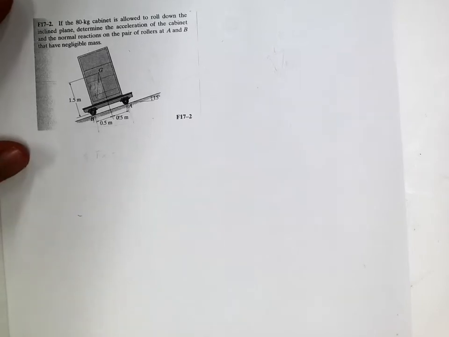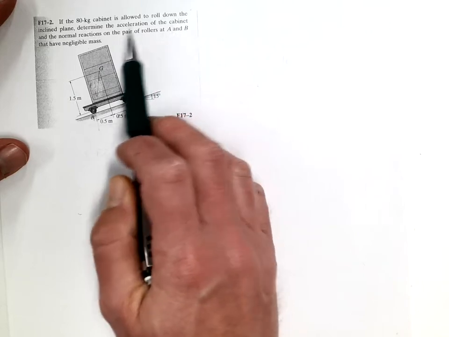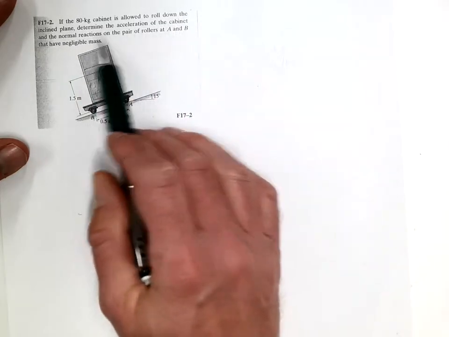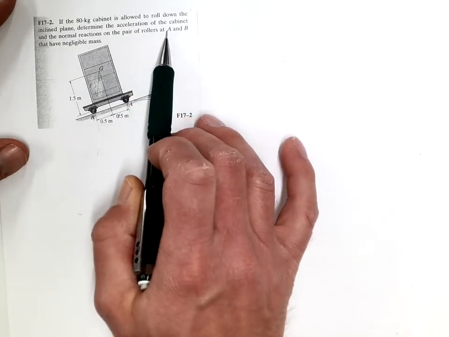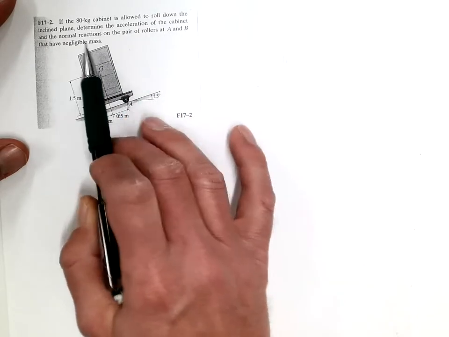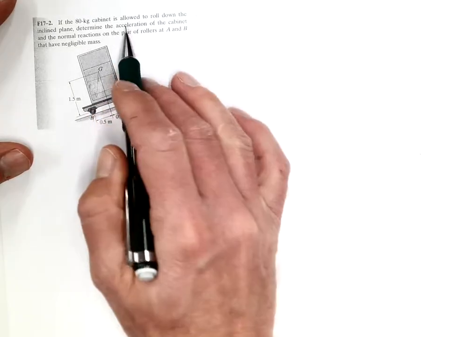Let's solve problem F17-2. An 80 kilogram cabinet is allowed to roll down an inclined plane. Determine the acceleration of the cabinet and normal reactions on the pair of rollers at A and B that have negligible mass. So let's start out with acceleration.